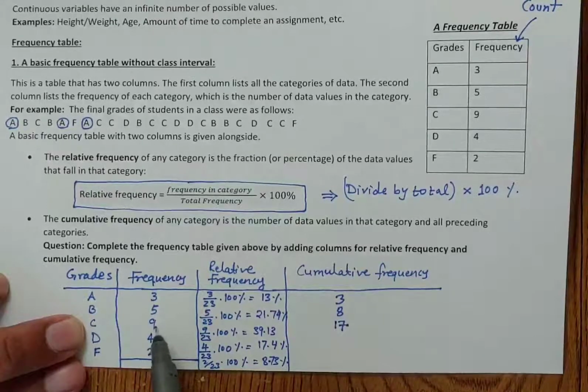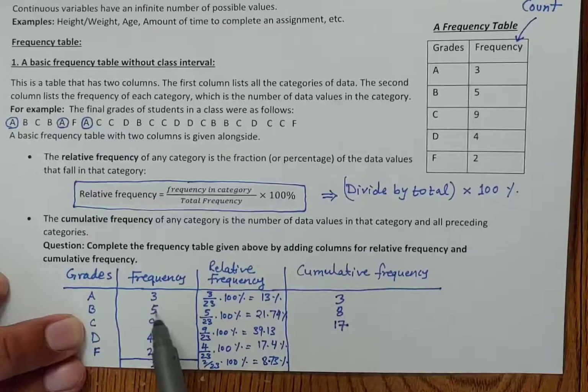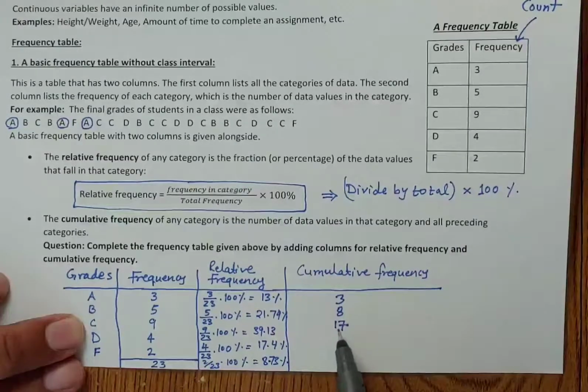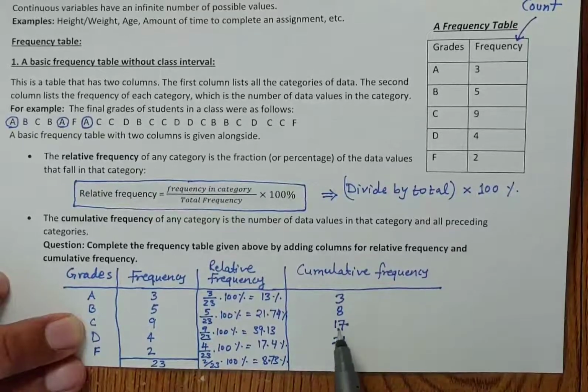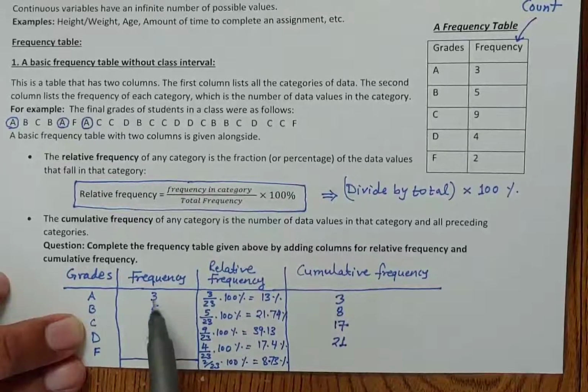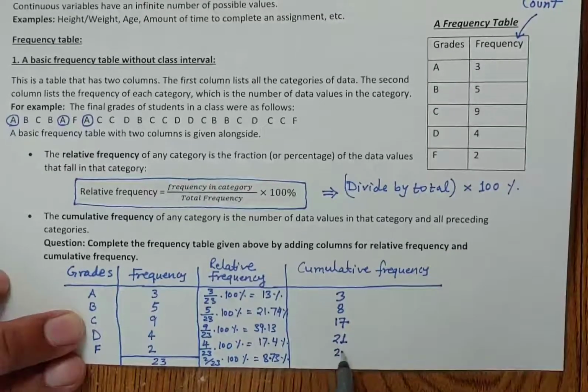Okay, so what we can do is you can either add all 3 numbers here, or you can add 9 to the previous cumulative frequency, like this 8, because we get this 8 by adding those 2 numbers, right? So you can add 8 and 9 and you get 17. Now I'm gonna add these number with 4. 17 and 4 is 21, because we get 17 by adding these 3. Now we are adding 4, so we're adding all 4 numbers. Now 2 and 21 is 23. So this is the cumulative frequency for these items.